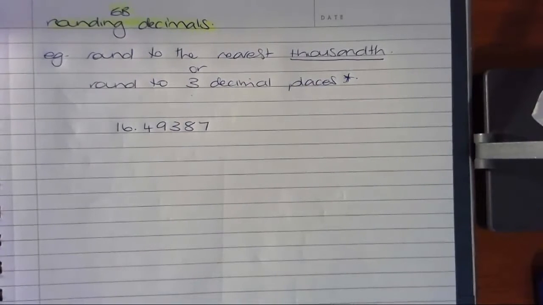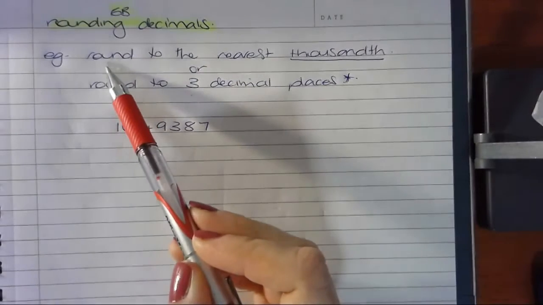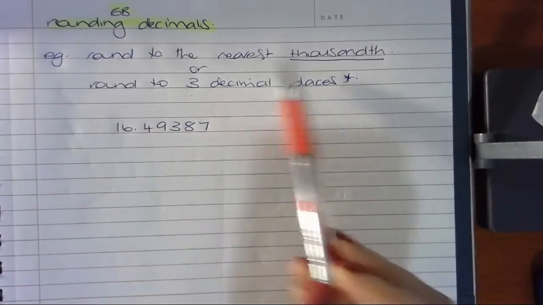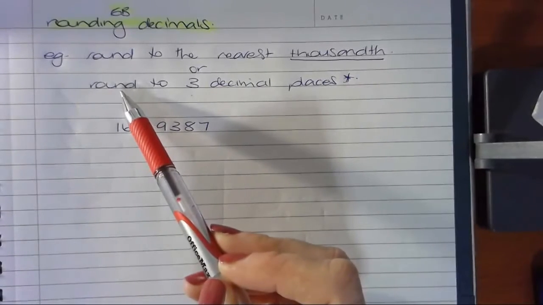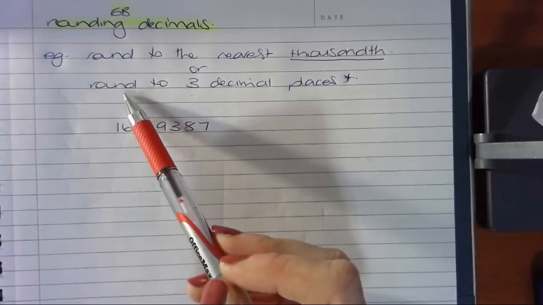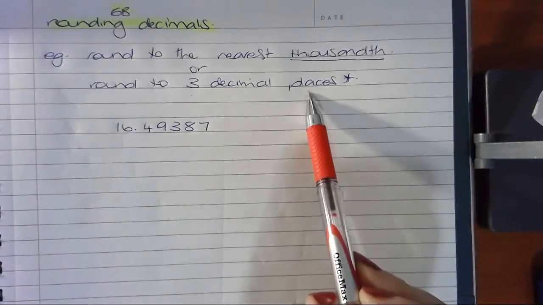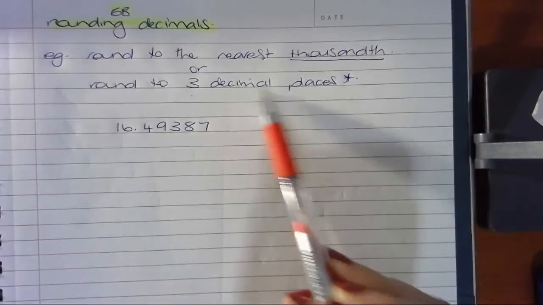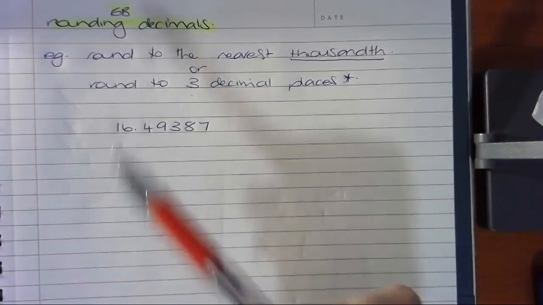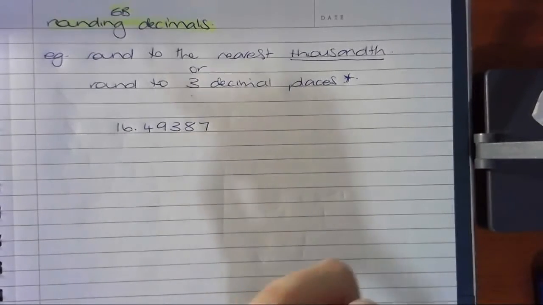Okay, so the kinds of questions that we usually have with rounding decimal numbers are like these. Round to the nearest thousandth, for example. That could be another place value like hundredths or tenths. Or, and this means the same thing in this question, round to 3 decimal places. So that means that you're just going to have 3 decimal places in your answer and any whole numbers that come with the question as well.